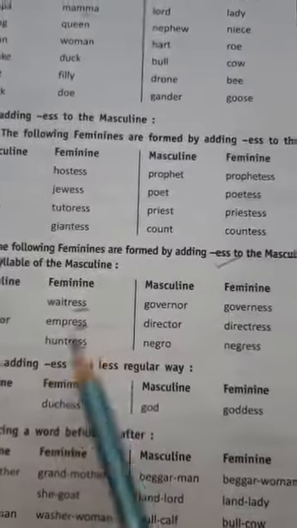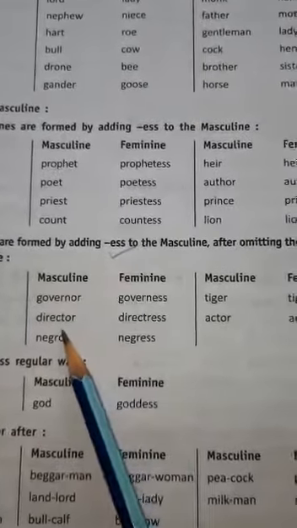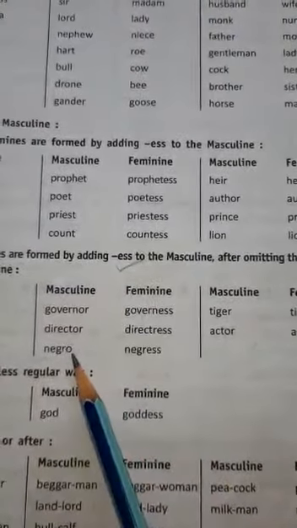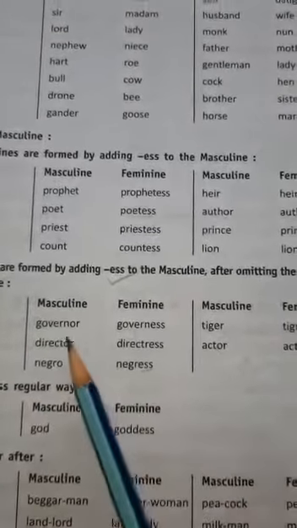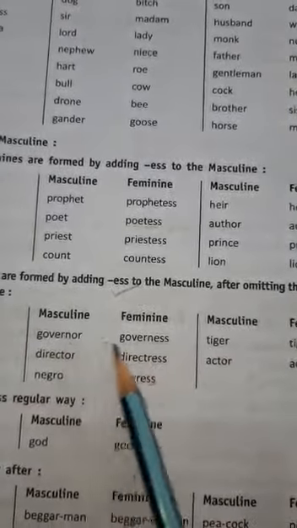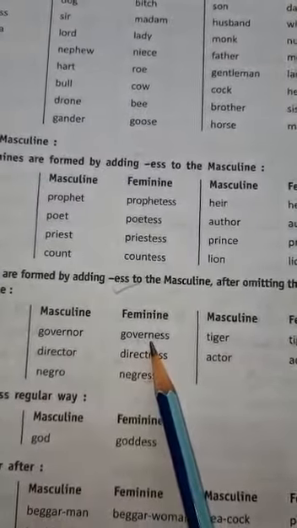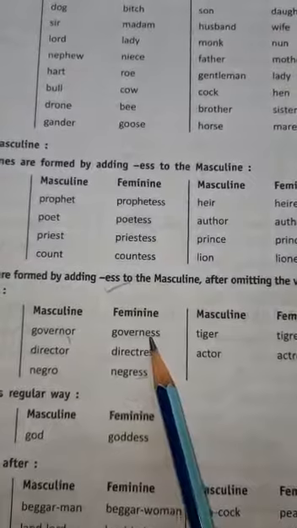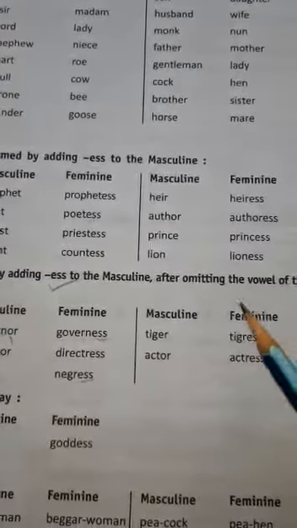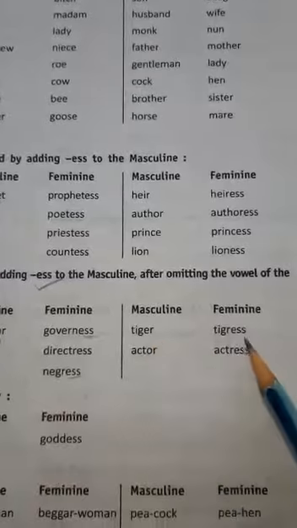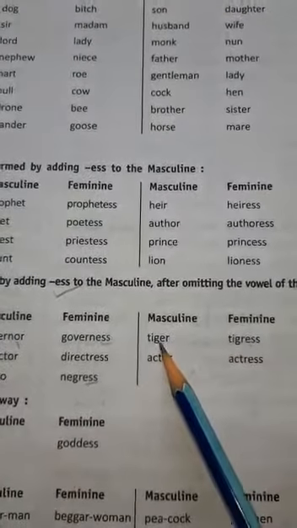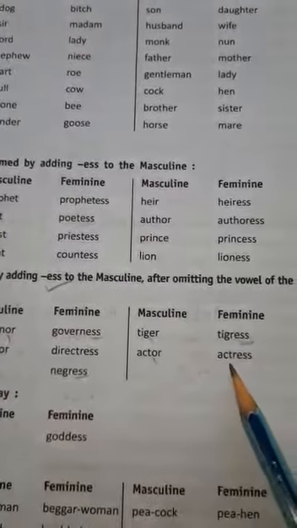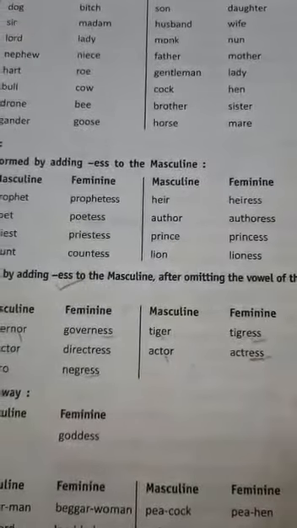You have to be very vigilant while framing these feminines. Like director, directress, negro, negress. You are omitting the vowels given and you are adding ESS. Governor, governess. Now you are also seeing that governor and the same similar spellings are here. Now you are omitting this O and adding ESS. Governess and ESS. Tiger, tigress, यहाँ पर भी आपने E हटा दिया वाउल एंड RESS. Actor, actress, O आपने हटा दिया वाउल एंड R के बाद you are adding ESS.